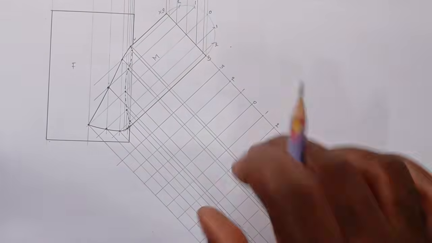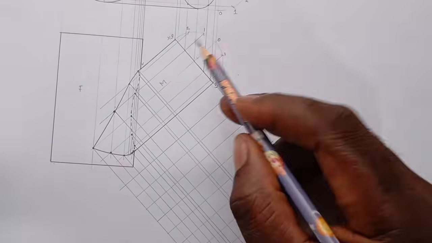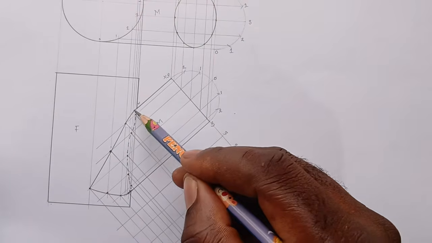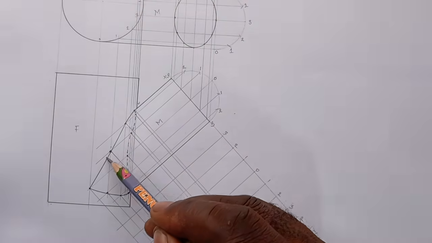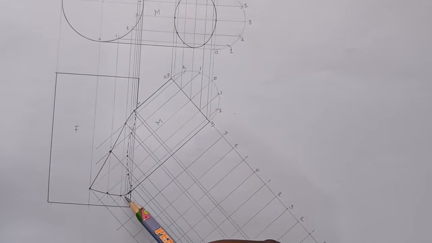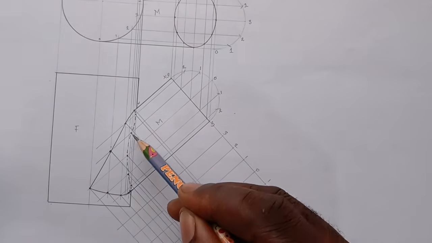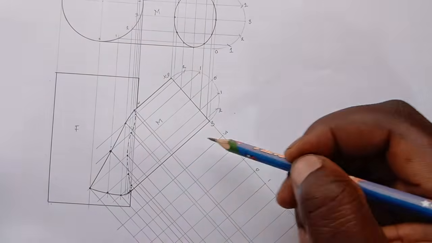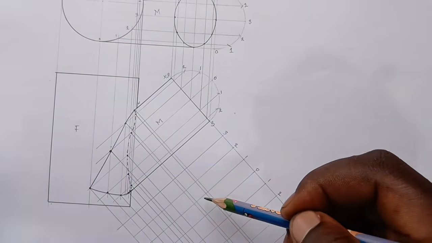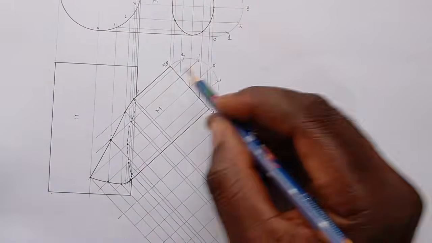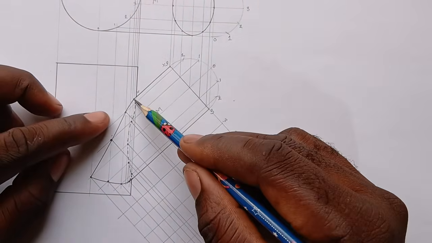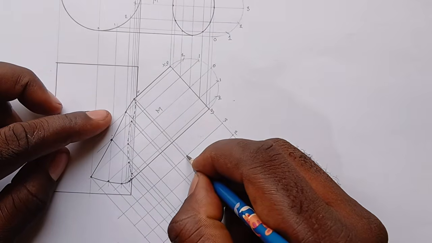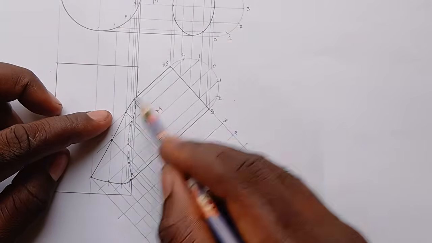Now the next thing we're going to do is draw the development. So how do you do it? This is how we're going to move. We'll move like this: 3, 2, 1, 0, 1, 2, 3, 2, 1, 0, 1, 2, 3, and back to the beginning. That's how you get the development. All right. So this is 3, and this is 3. You dot. The next one here is what?